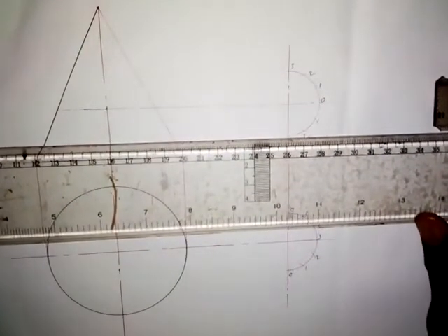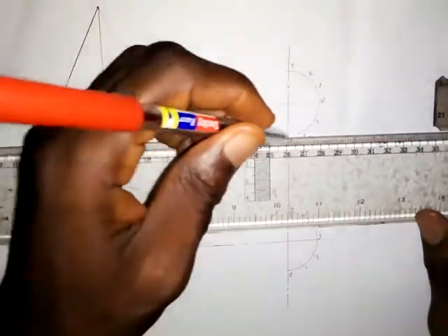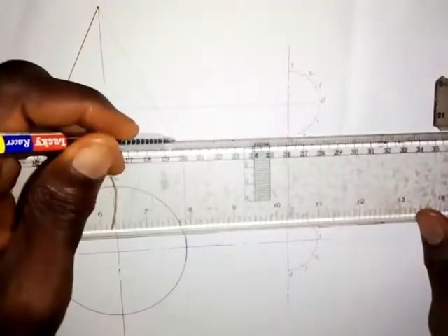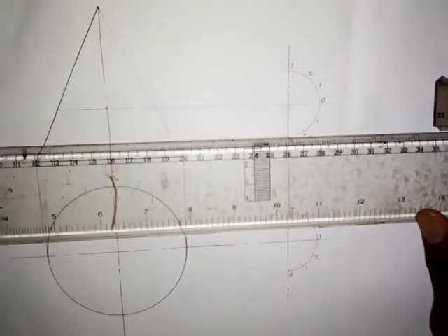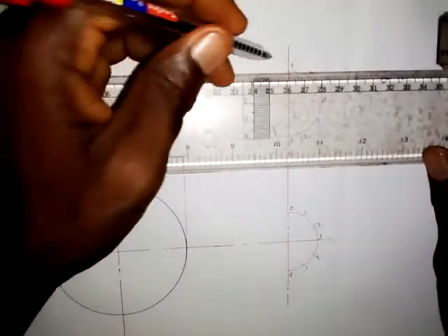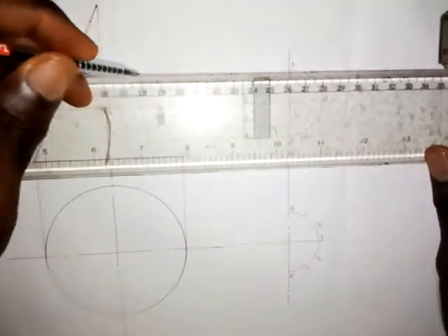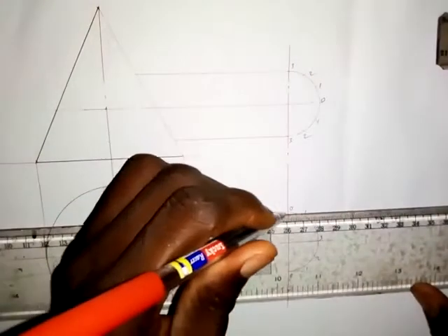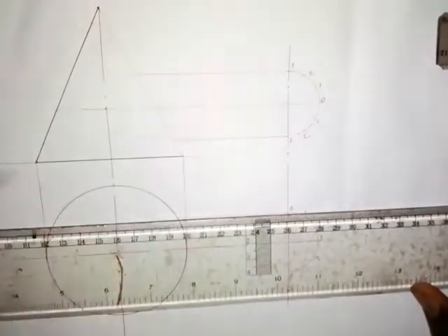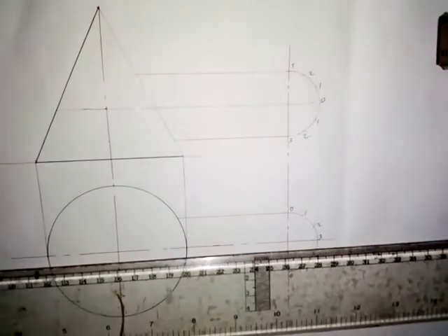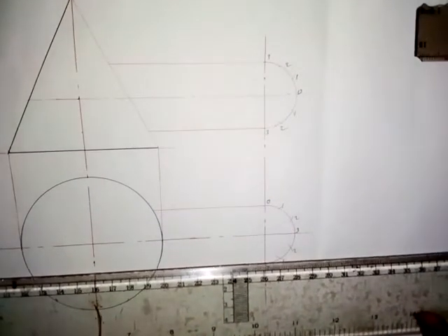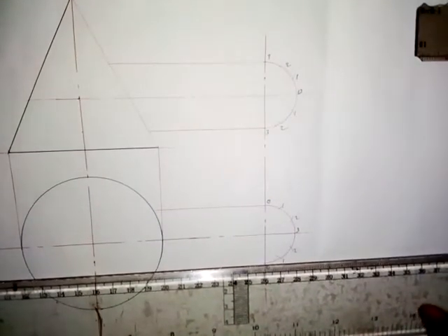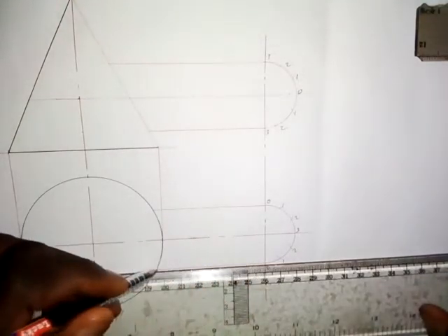The next thing I'm going to do is to draw a horizontal line from here meeting the cone on this side, and here also I will draw a horizontal line meeting the cone here. Here also I will do the same thing: draw a horizontal line meeting the circle at this point, and here also a horizontal line meeting the circle at this point.